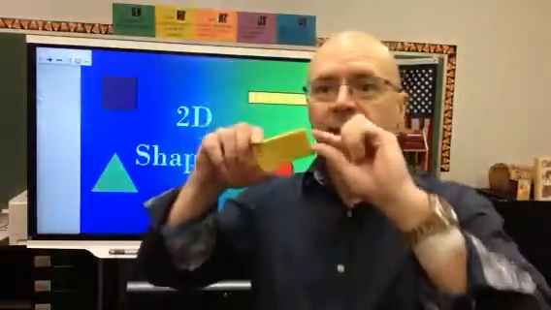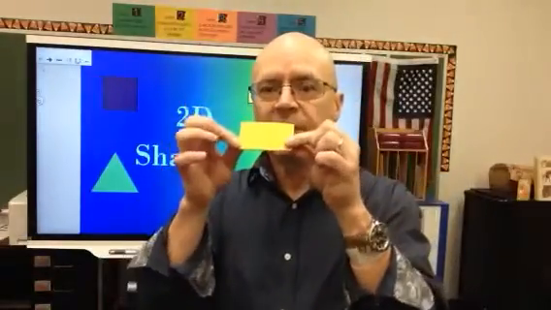Today we're talking about two-dimensional shapes, right? We're talking about flat shapes like this one. See, it's flat. That's what we're talking about. And we've already talked about the circle, right? And you can get your shapes out. And the square and the triangle. Did we talk about the triangle? I believe we did. The circle, the square, and the triangle, right?